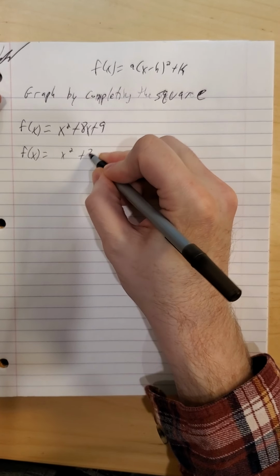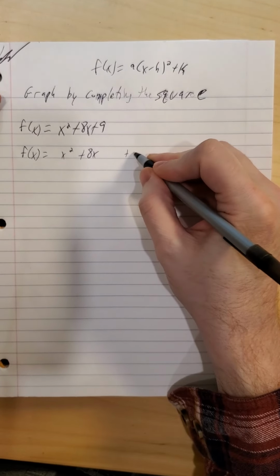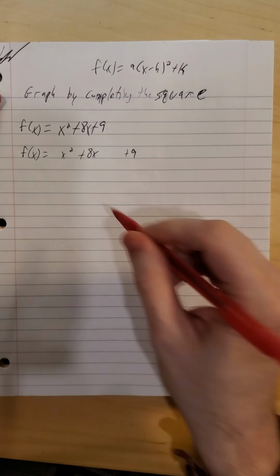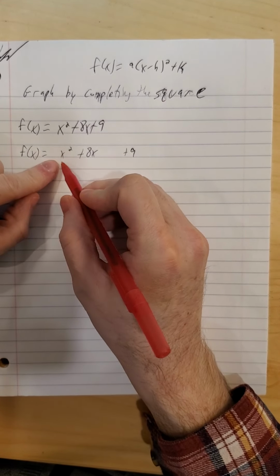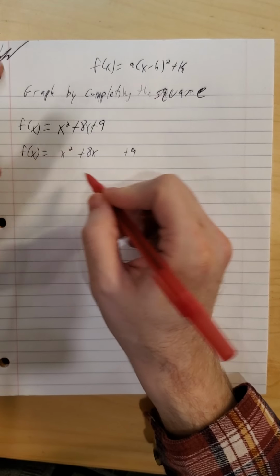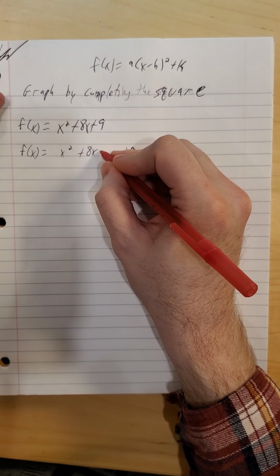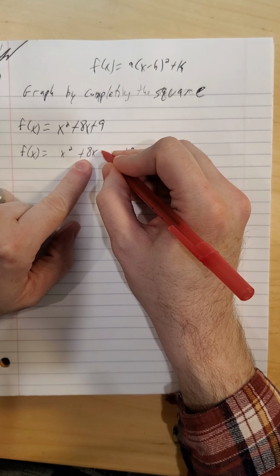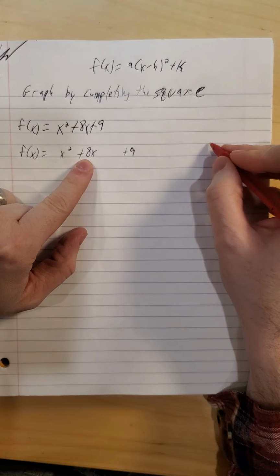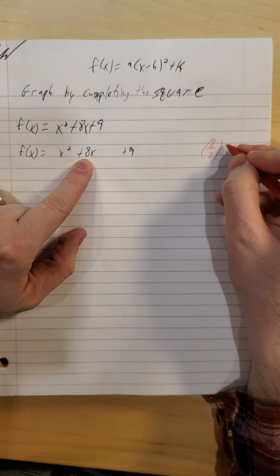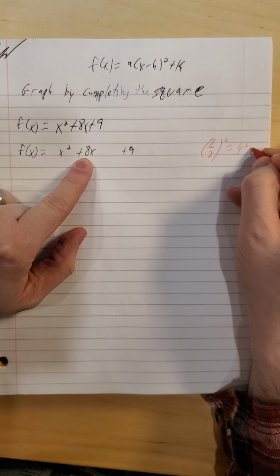So first I regroup it. I just scooch my plus 9 over. We want to make sure the leading coefficient is 1. It is. If not, we have a little factoring to do. Then we want to do half of the middle coefficient and square it. Half of 8 is 4, and square the result.